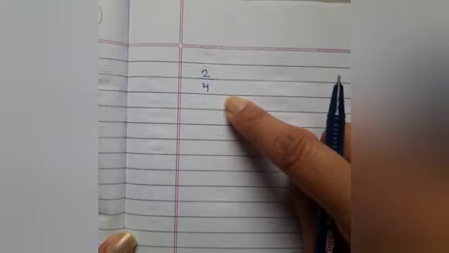For example, we have a fraction 2 upon 4, and if we multiply this fraction with 3, then it will be like 2 into 3 upon 4 into 3.